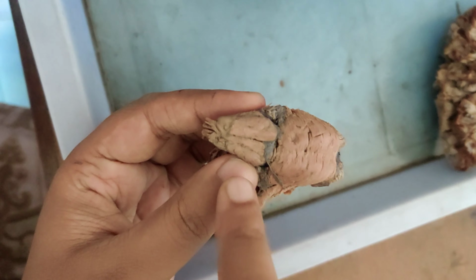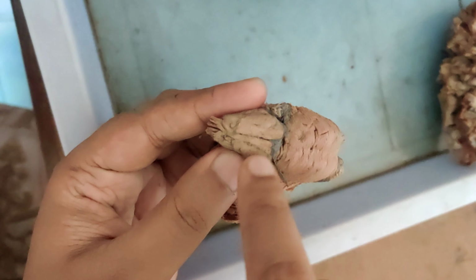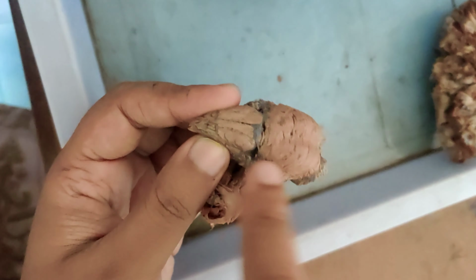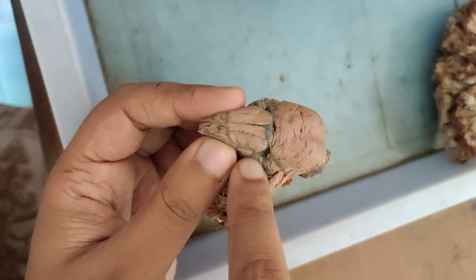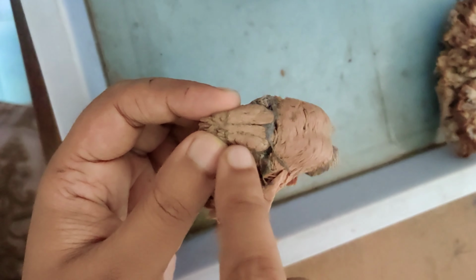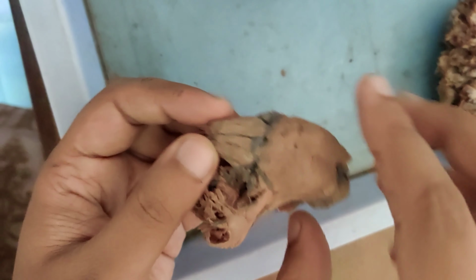From the gap in the anterolateral sulcus, in between the pyramid and olive, the hypoglossal nerve emerges. And from this olive and the inferior cerebellar peduncle, 9, 10, 11 cranial nerves, that means the glossopharyngeal, vagus, and the cranial root of the accessory nerve emerge from here.